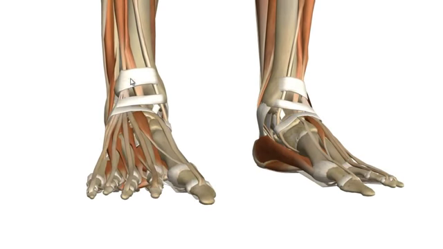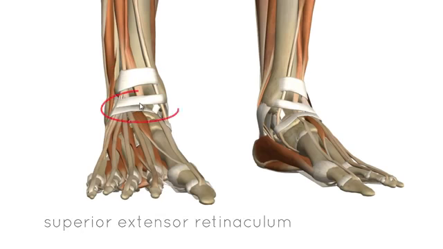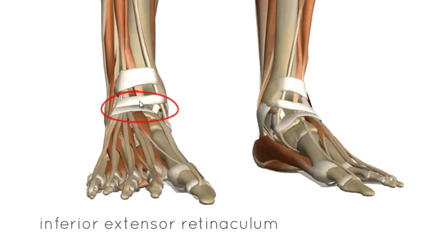These are the extensor retinaculum, which lie anteriorly on the distal leg. This one here is the superior extensor retinaculum, and then you've got the inferior extensor retinaculum below it.